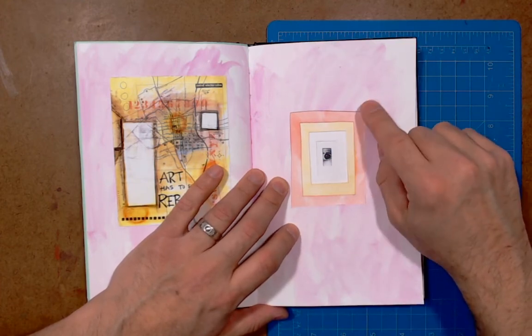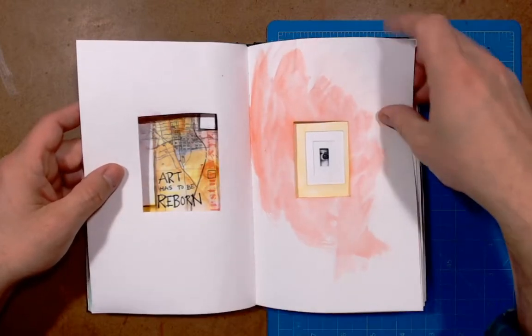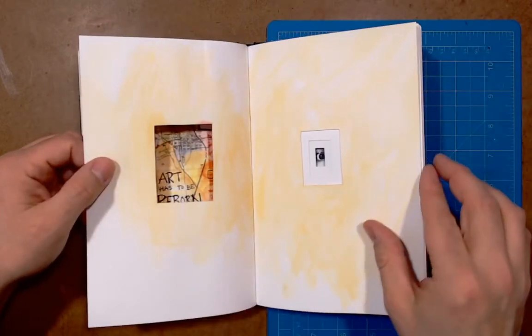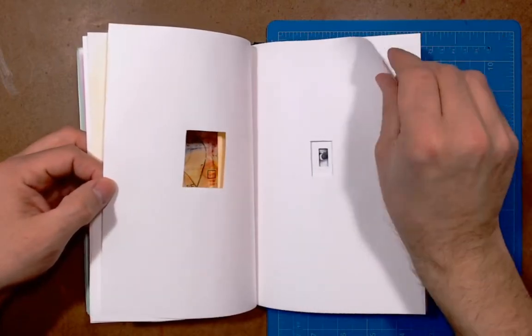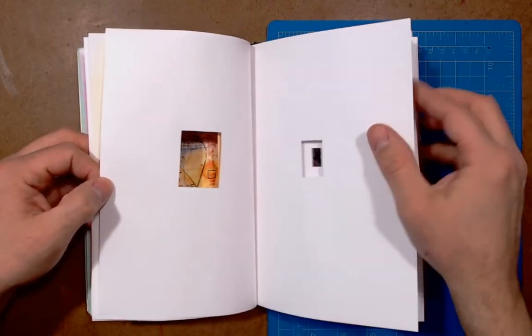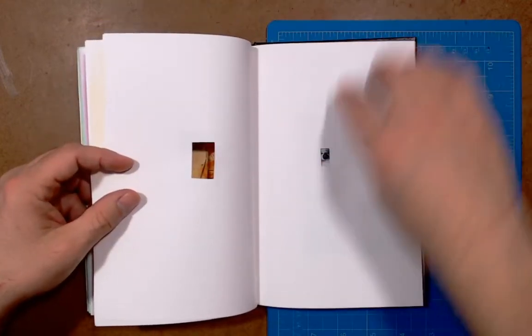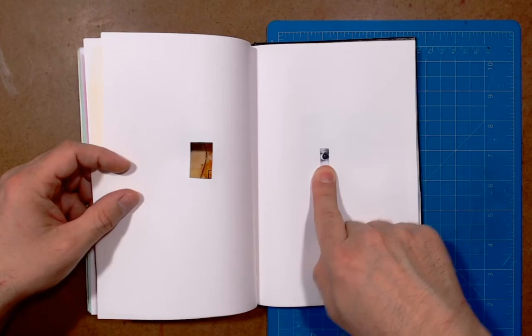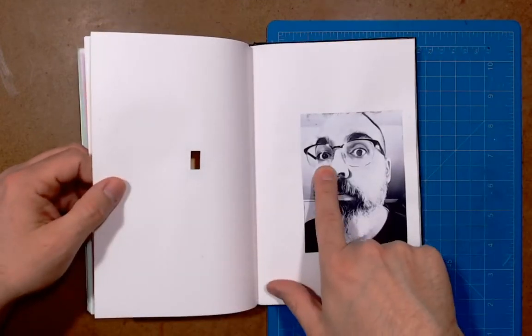What is happening is that with each page, the window gets smaller and smaller and smaller, and it reveals this little window. I don't know if you can see what that is, there's something there, and when I open it up, it's actually a picture of me peeking through that little hole.